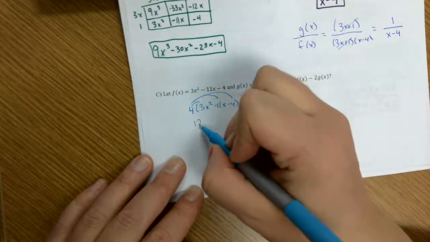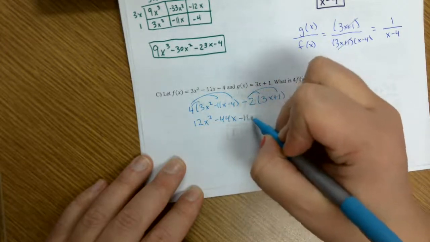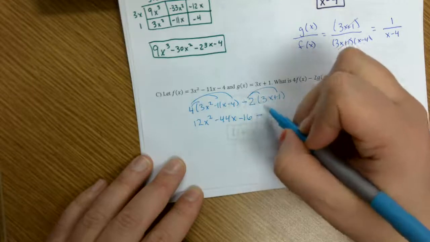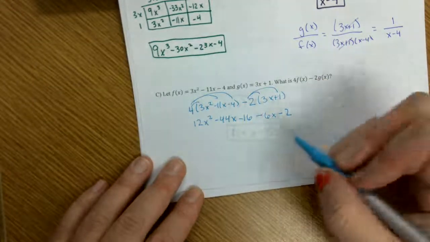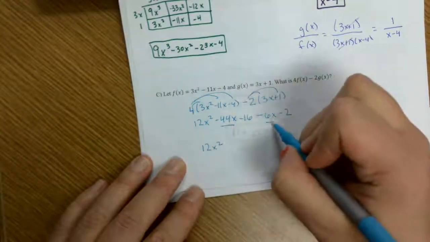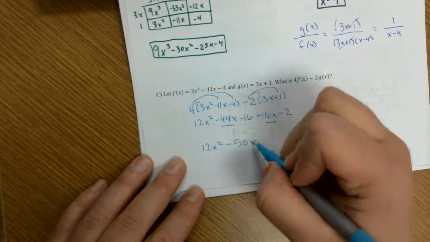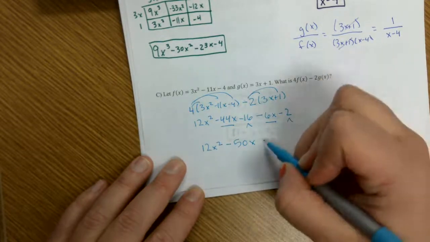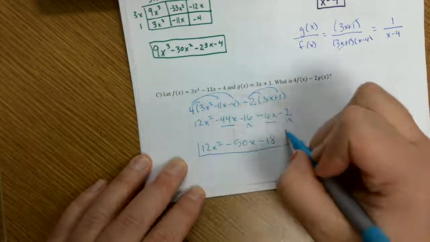So this becomes 12x squared minus 44x minus 16. This becomes a minus 6x, and this becomes a minus 2. Here I have 12x squared, and these two can combine because those are both x's, so negative 50x, and these two can combine because they're both numbers, minus 18. And that would be my final answer.